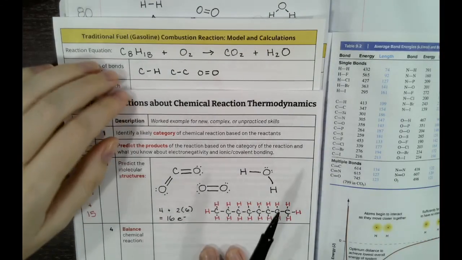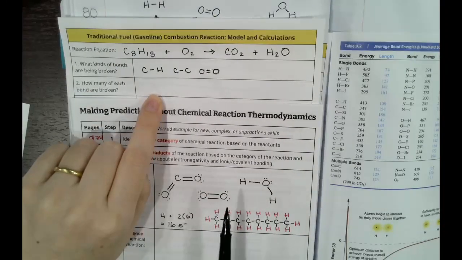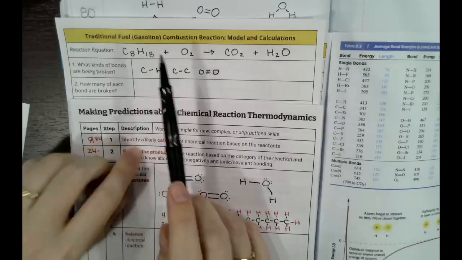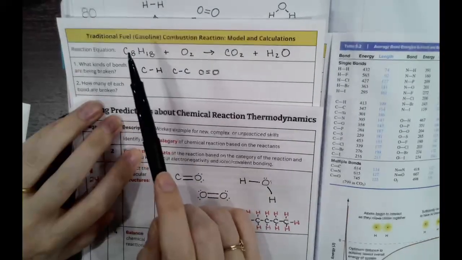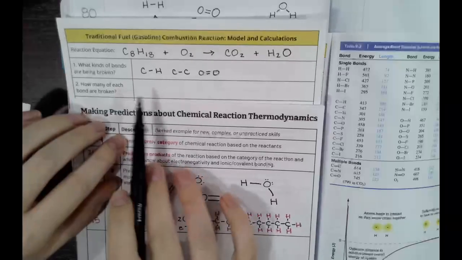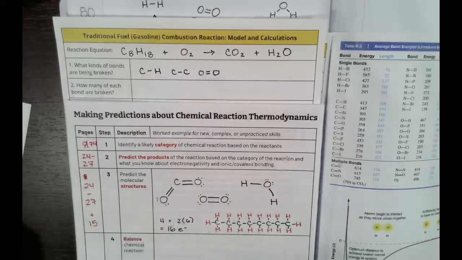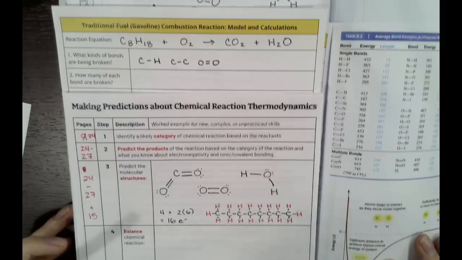All right. How many of each are broken? Can't answer that yet. We could count them up for one molecule, but do you notice we've got 8 carbon over here, but only 1 over here? It's because this reaction is not yet balanced. So we actually can't figure out how many of each bond is broken yet. So let me show you how to balance a reaction.